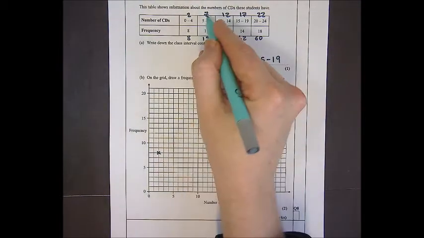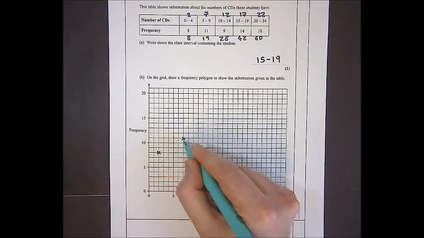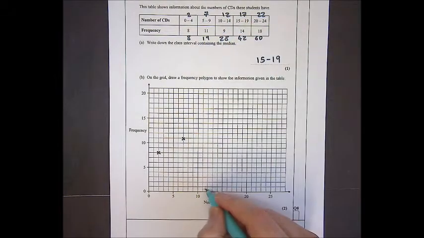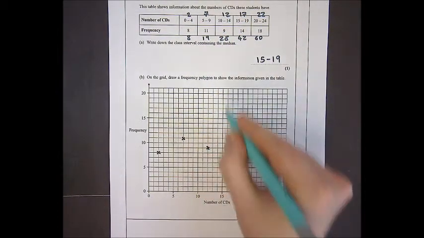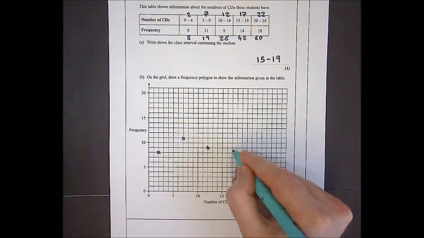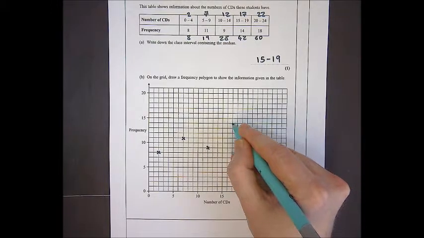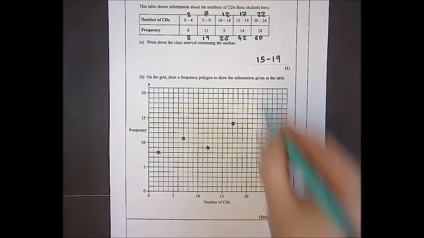The next one, 7 and 11. Next one, 12 and 9. Next one, 17 and 14. And the next one, 22 and 18.